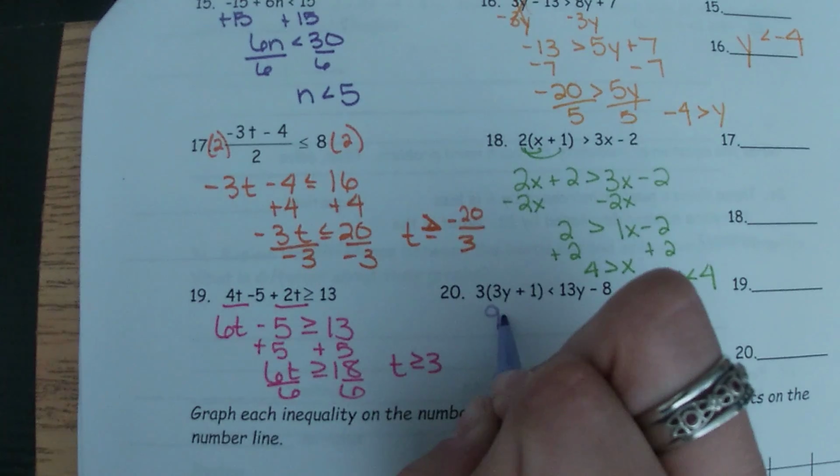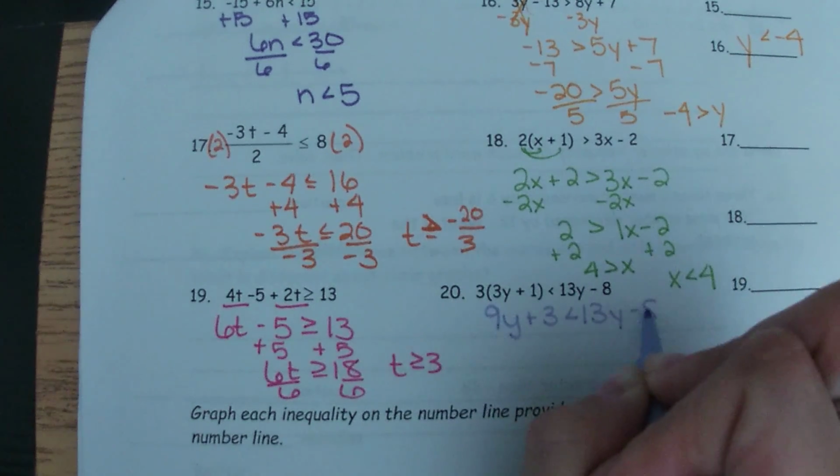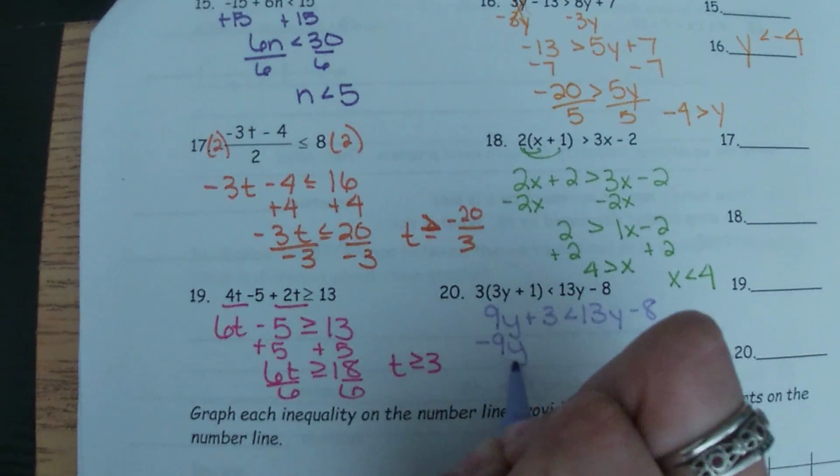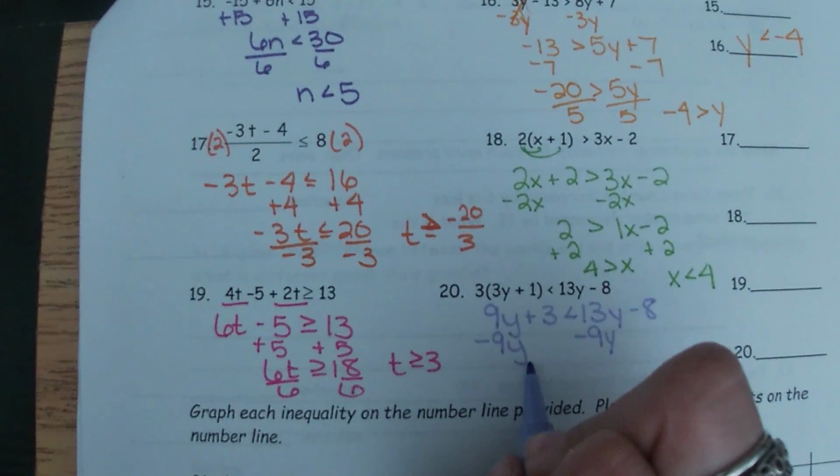We'll distribute first. 9y plus 3. Variables on both sides. Okay, they're on opposite sides, so I'll use the opposite sign.